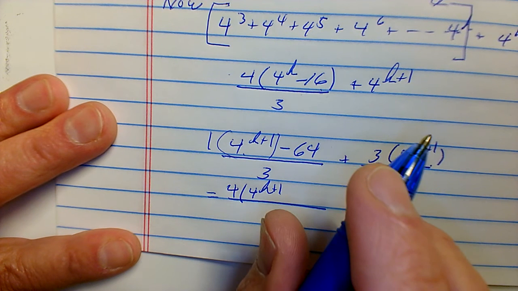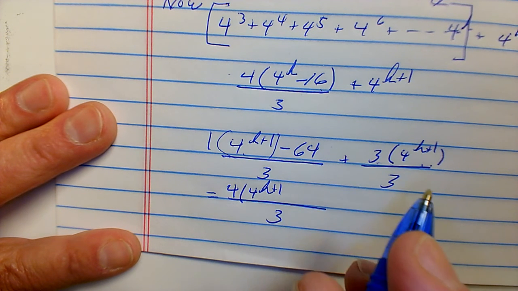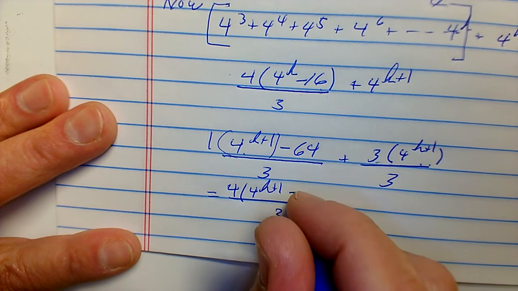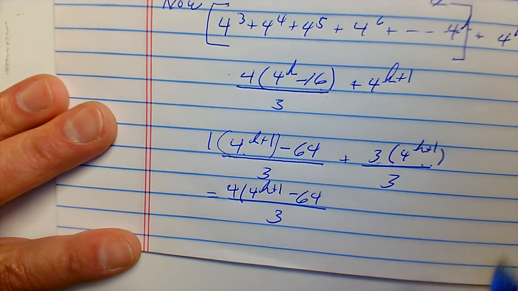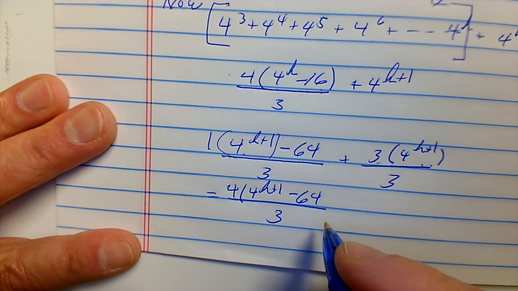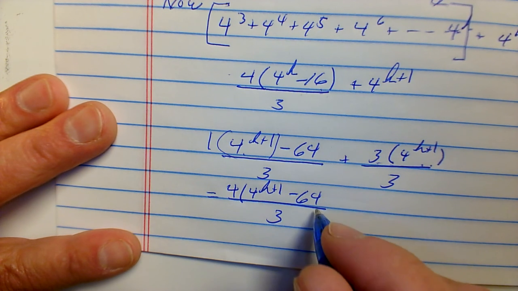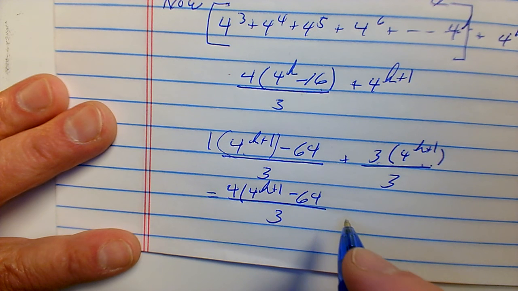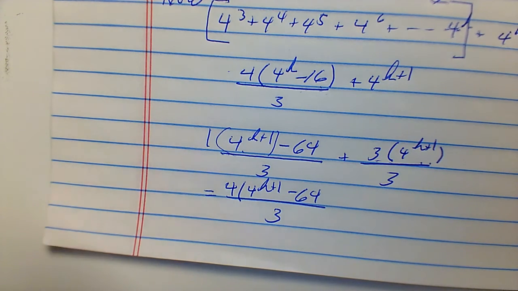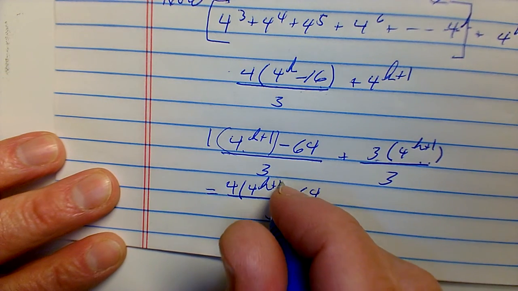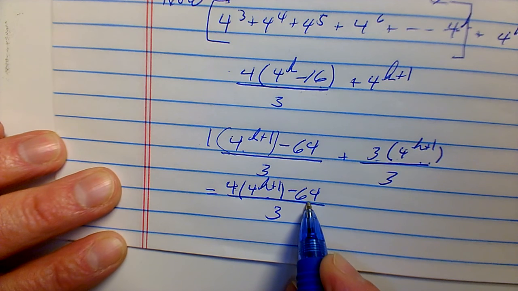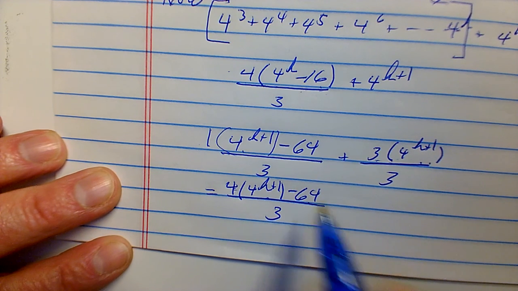Minus 64. So I have 4 being multiplied times this, and another 64 being subtracted.